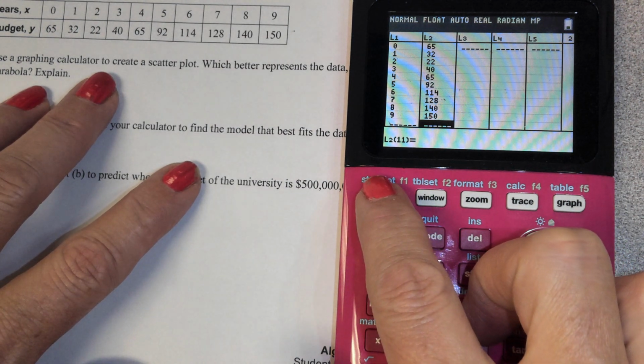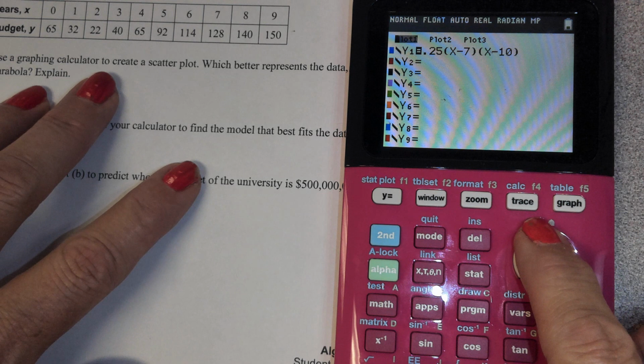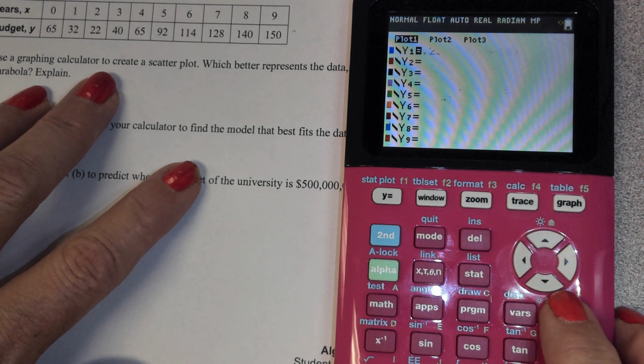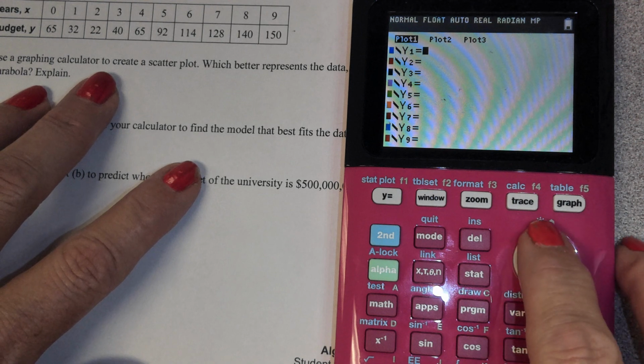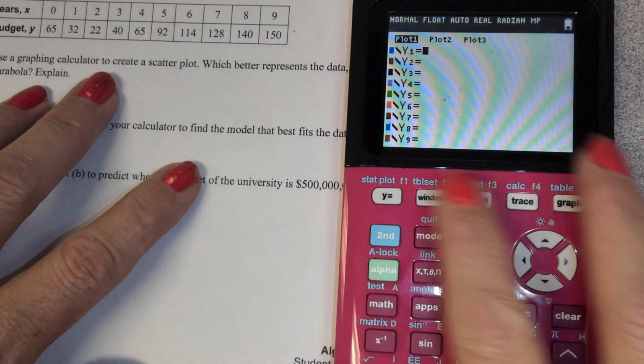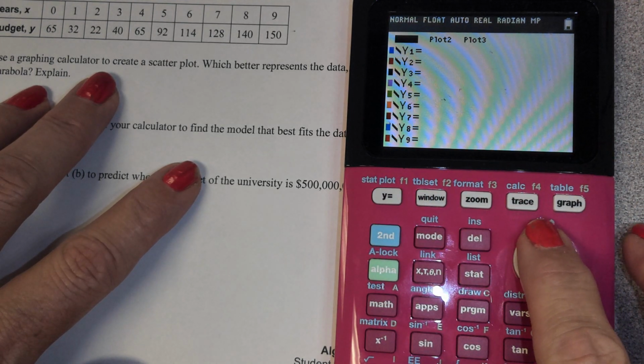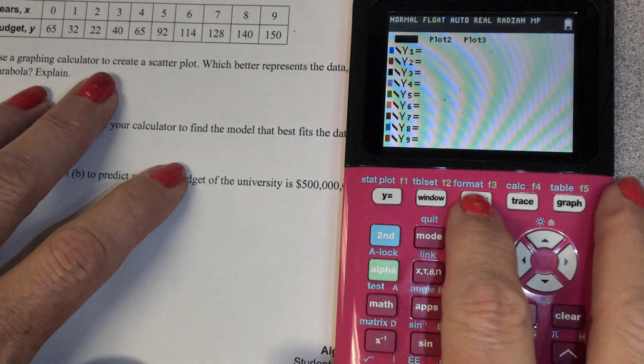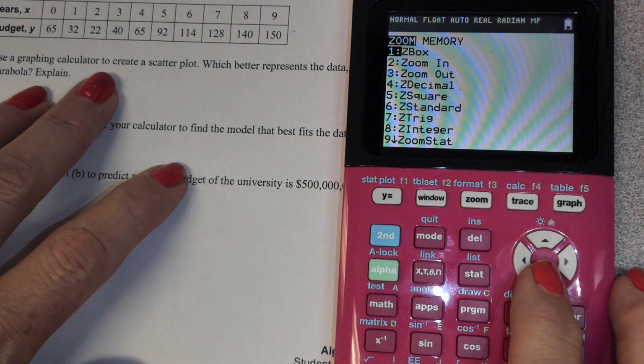Two ways to do it. I can go to y equals and I can go right up here and push enter. That's the fastest way to turn on your stat plots. Everybody see that? Y equals, arrow up. If that's highlighted, the stat plots are on. So we have our stat plots on, we have our data in, so I'm going to do a zoom what?